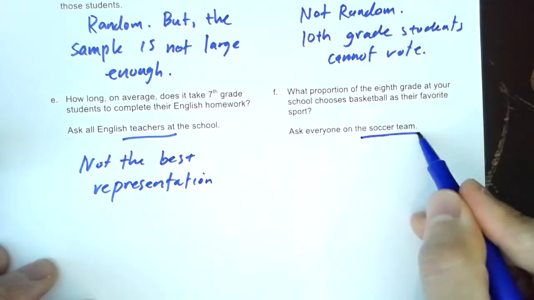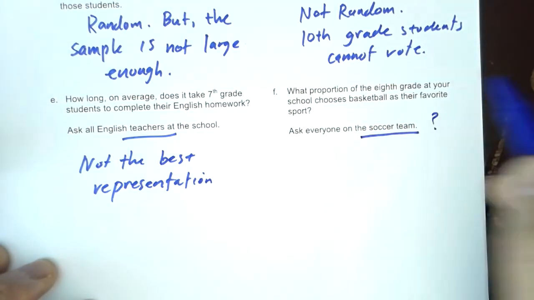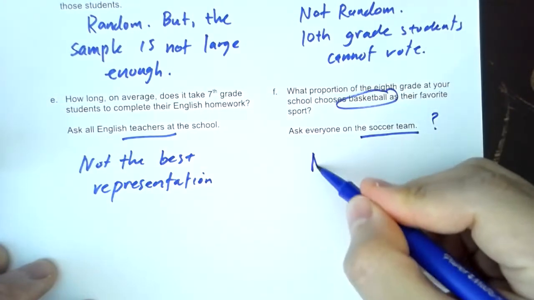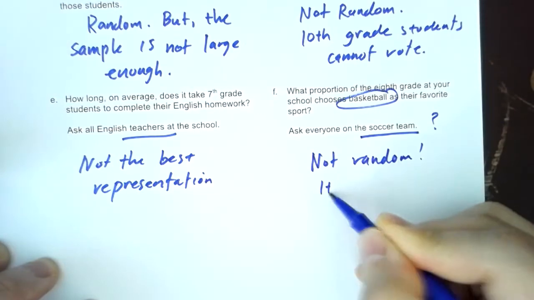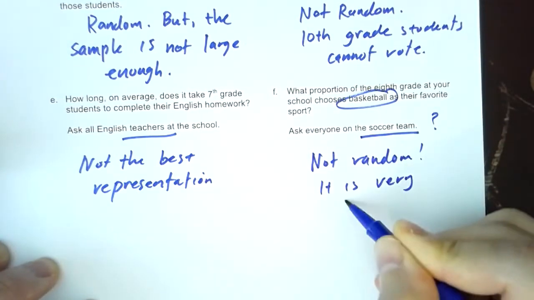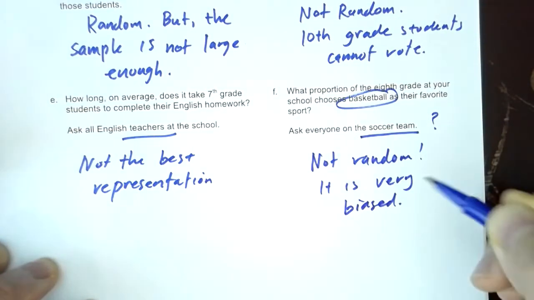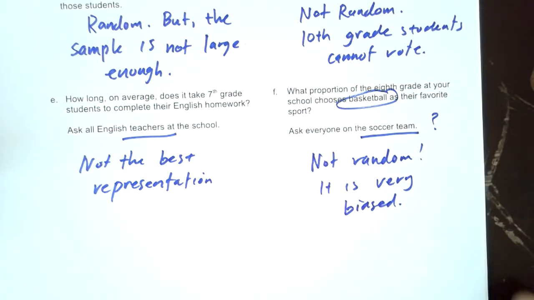What proportion of the eighth grade at your school chooses basketball as their favorite sport? Ask everyone on the soccer team. What? This is not random. In other words, it is very biased, right? So hopefully this lesson today, class, helped you realize the difference between something that is random, something that is biased. Whenever you are doing a survey, you want to make sure that you include an unbiased way to collect data.